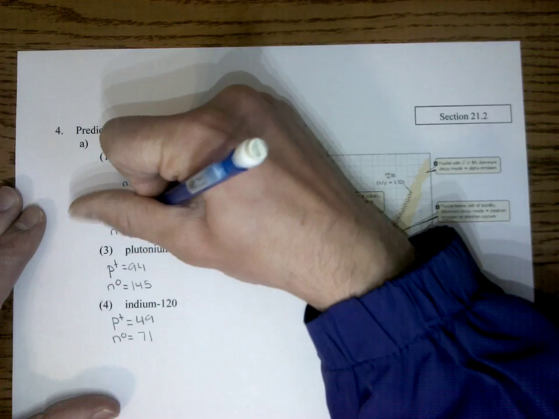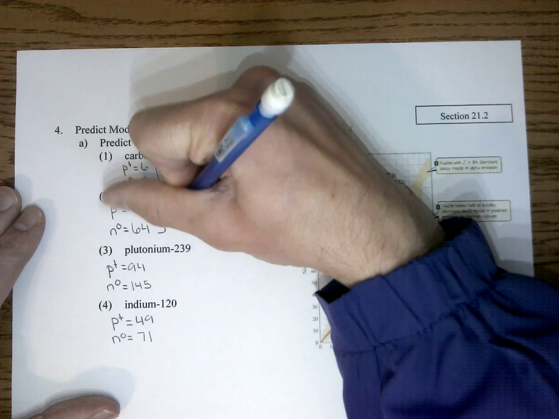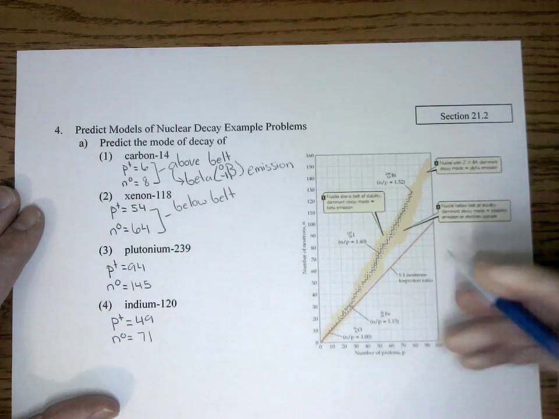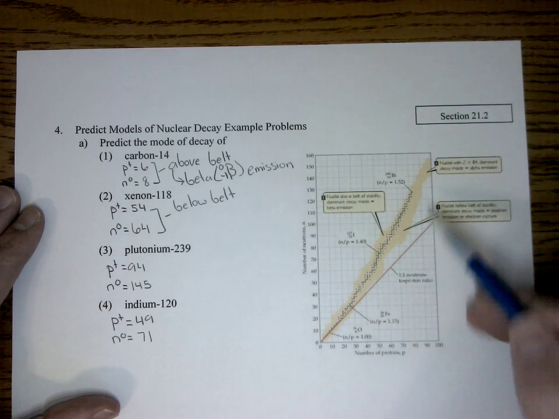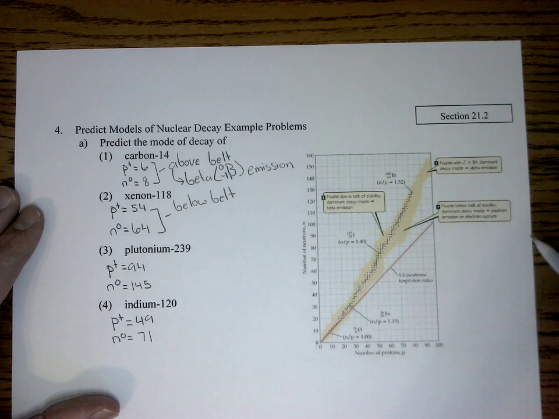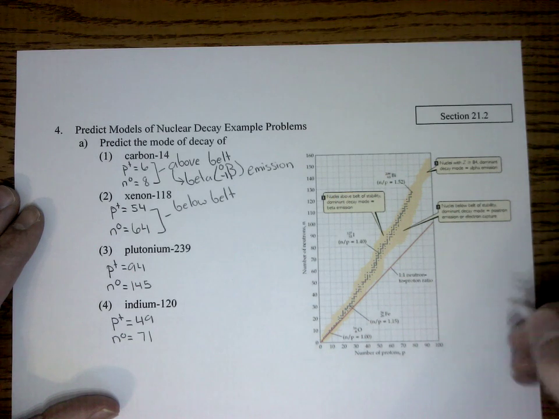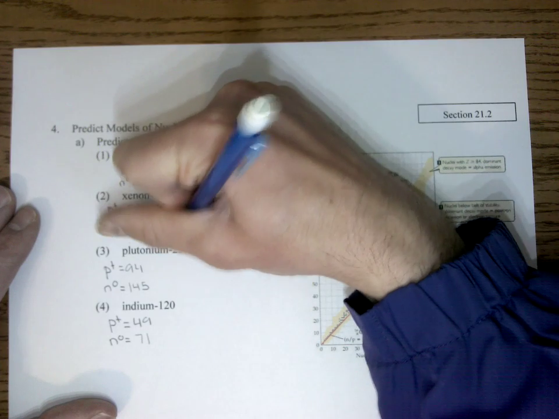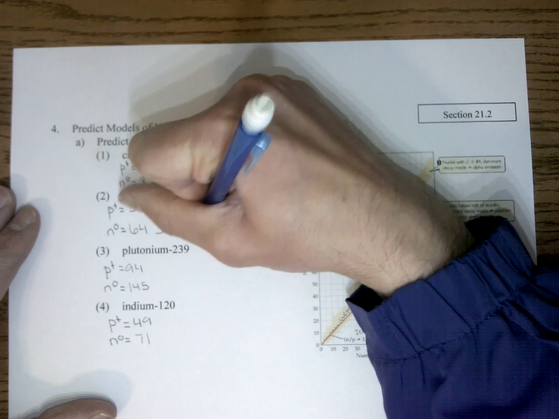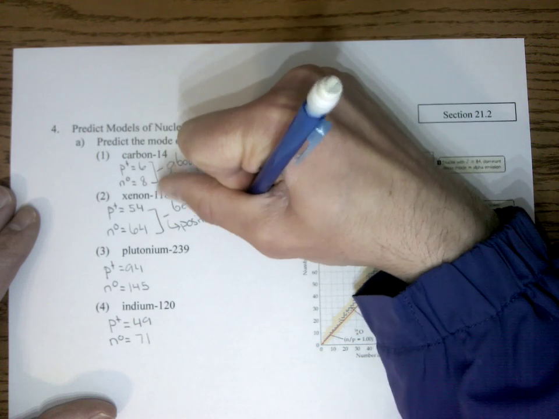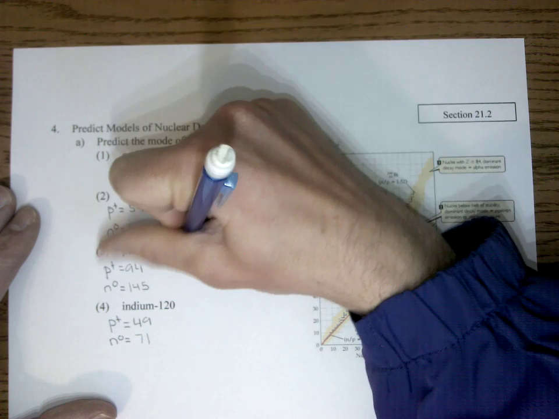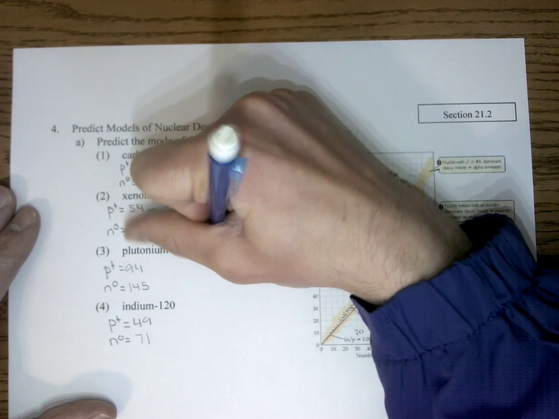So this would be below the belt. And again, it's hard to see that, but the belt of stability is located a little bit above that 1-to-1 ratio. So it can either go through positron emission or electron capture.